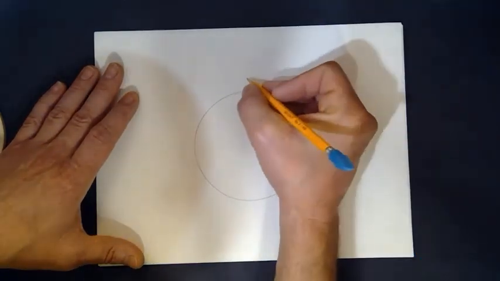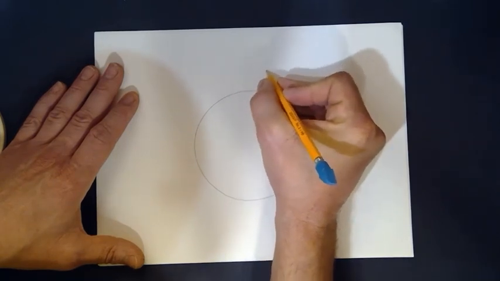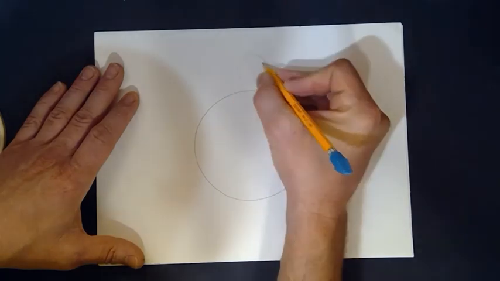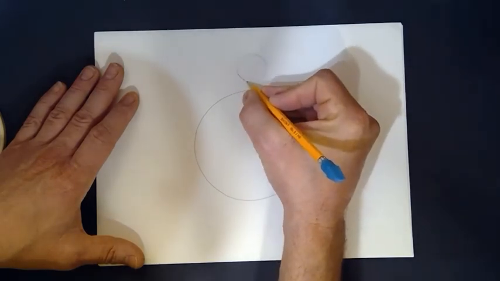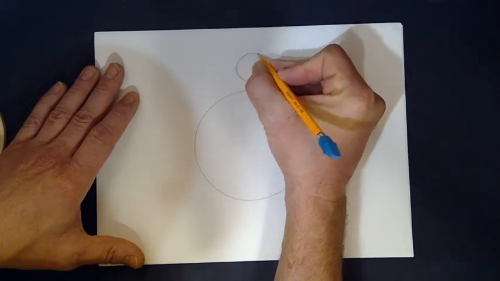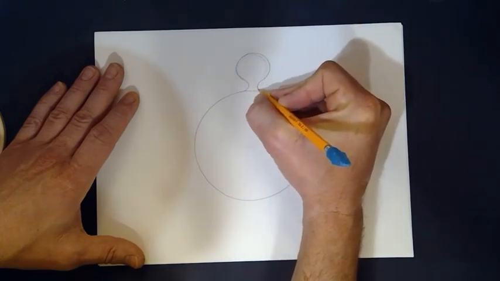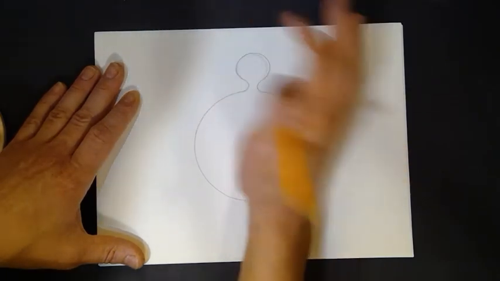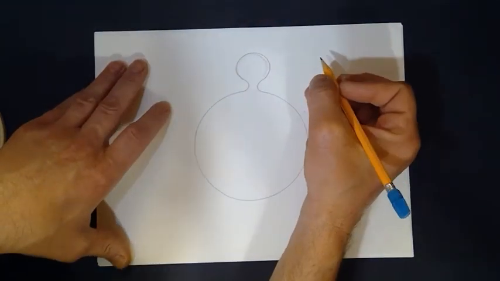But to make it nice and simple, I'm just going to draw a quarter size little circle here, and I'm going to connect it to the main body. And then we're going to do it again.